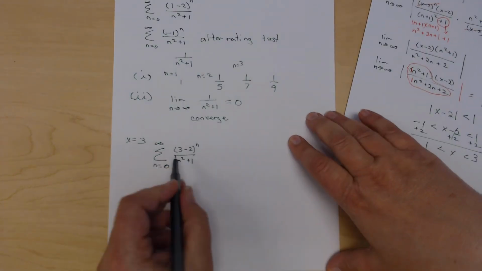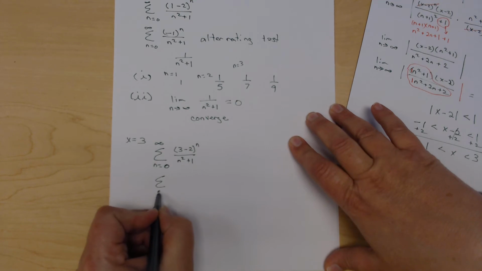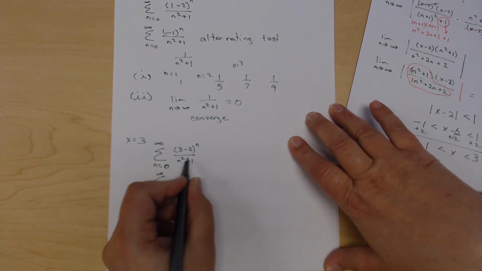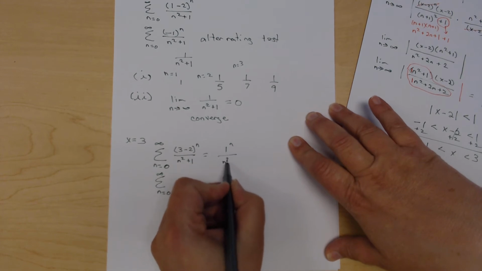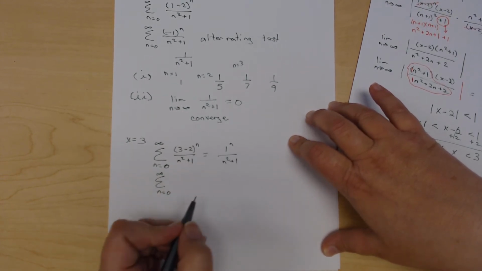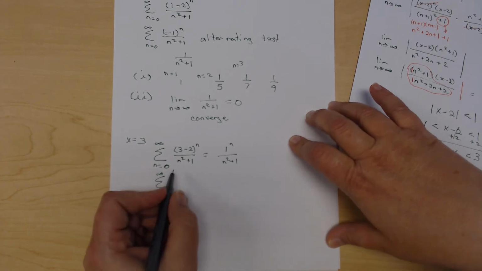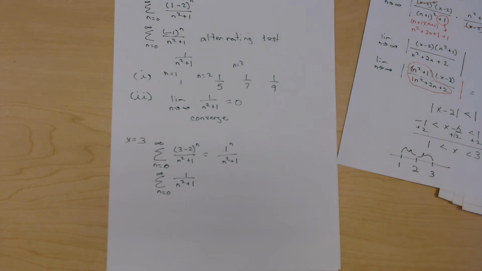All right, so what is that going to give us? That's just going to give us 1. Maybe I can even write it here: 1 to the n, which we don't really even care about. So 1 to the 10th is still going to be 1. 1 to the millionth is still going to be 1. So I've got 1 over n squared plus 1.